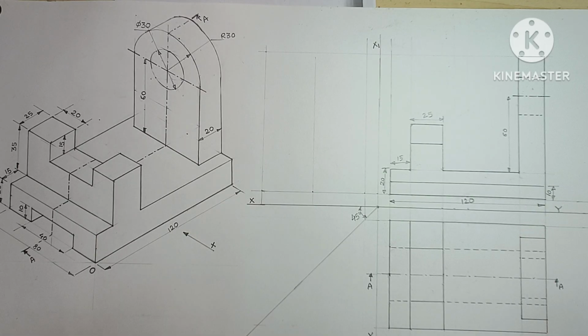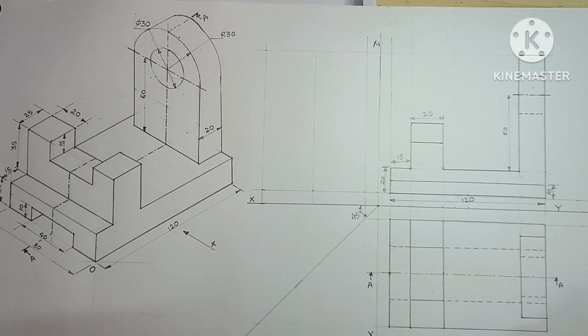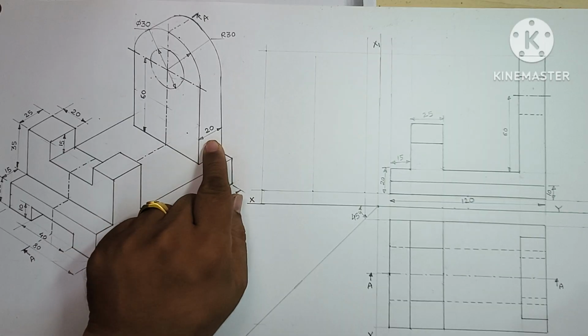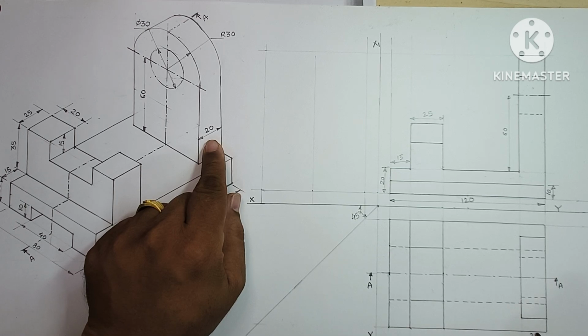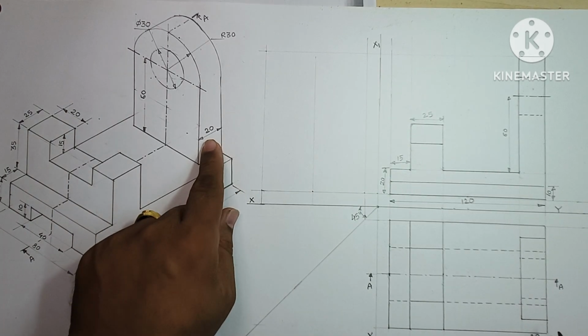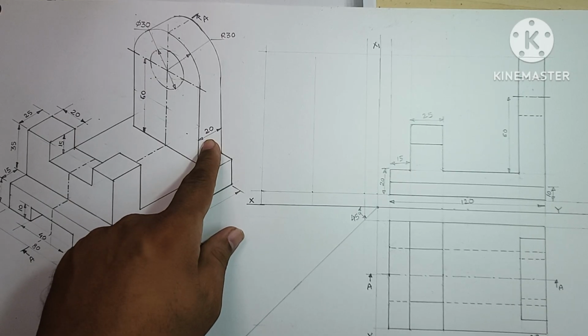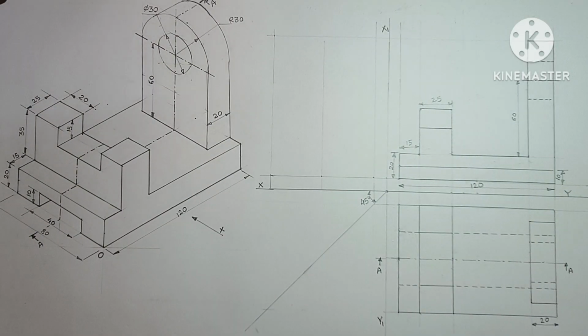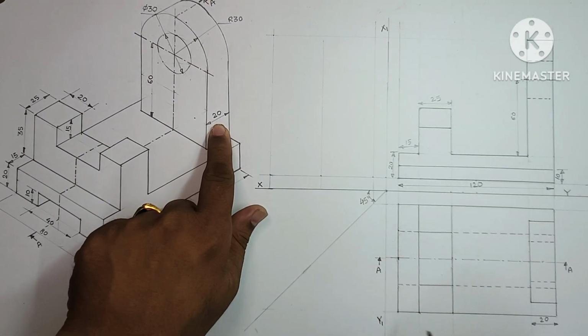Now I will mention the dimension. This dimension is how much? This one dimension, this dimension is how much? It is 20. This dimension is 20.